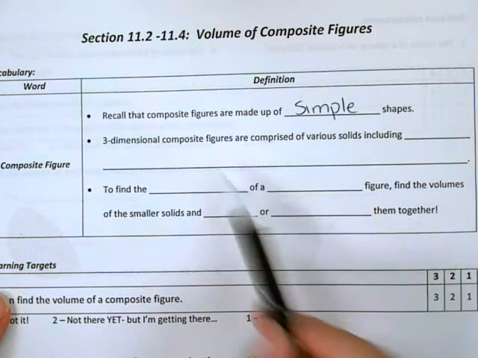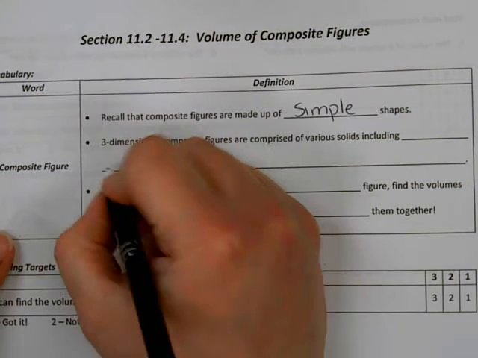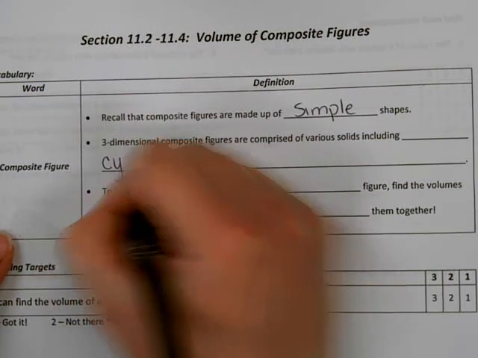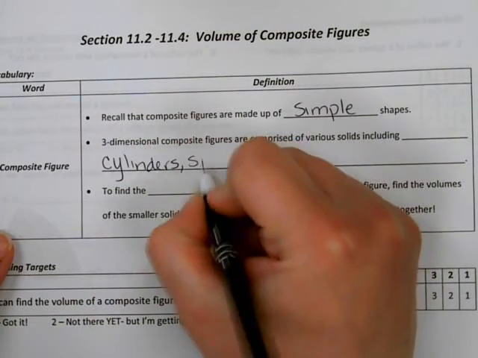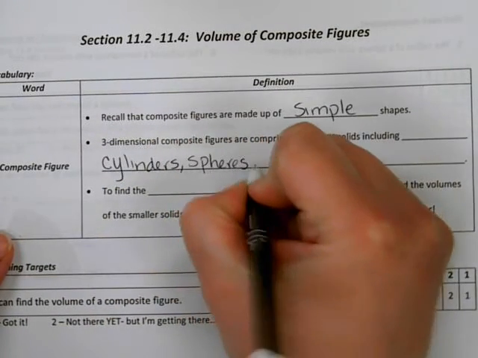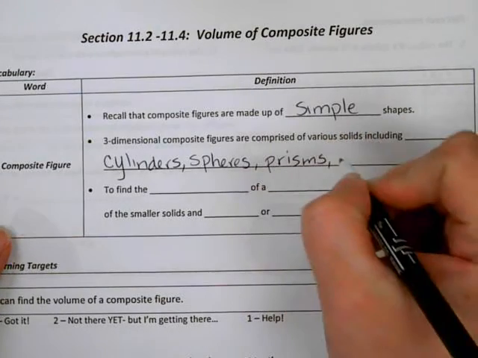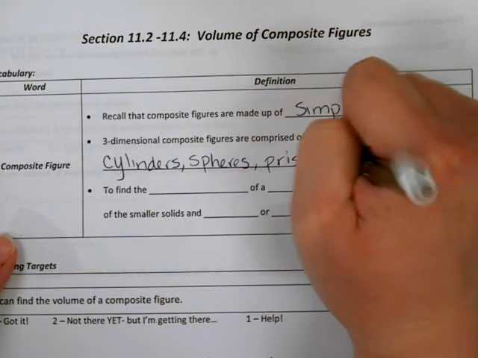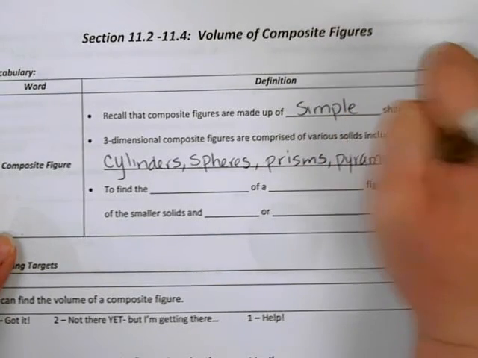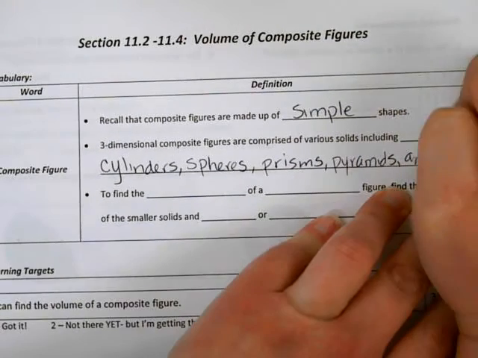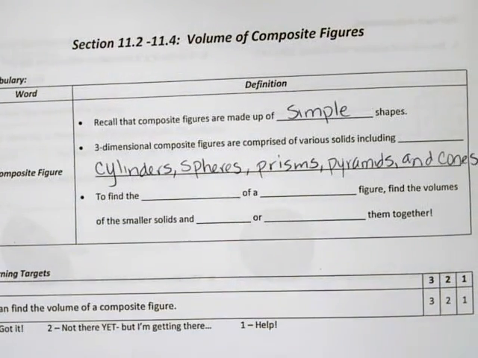Three-dimensional composite figures are comprised of various solids, including all the ones we found the volume of, guys. So cylinders, spheres, all the different types of prisms that we've done, pyramids, and cones. So everything that we have found the volume of so far, we could put together and make composite figures.